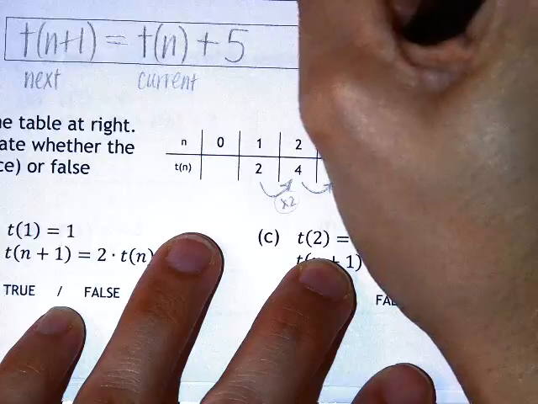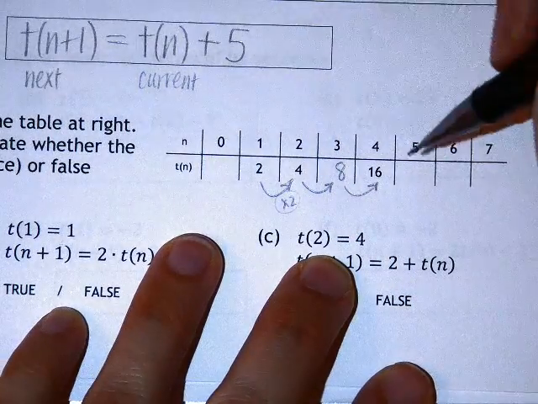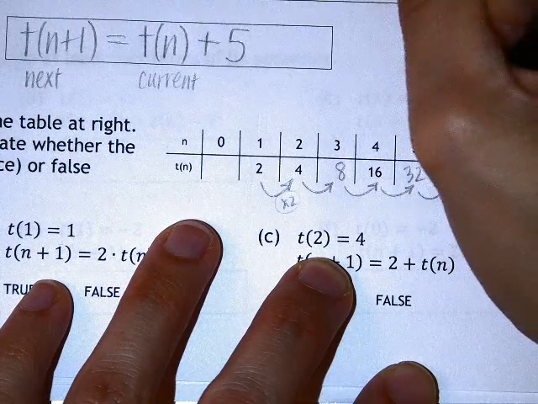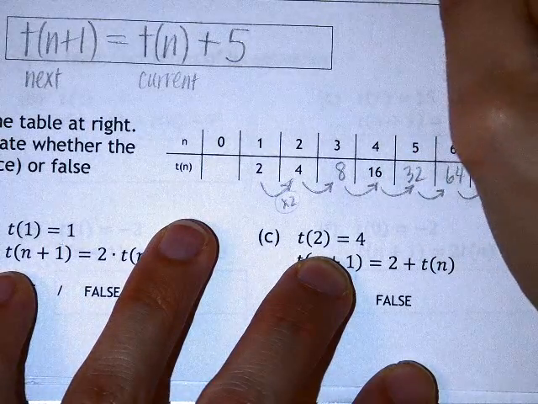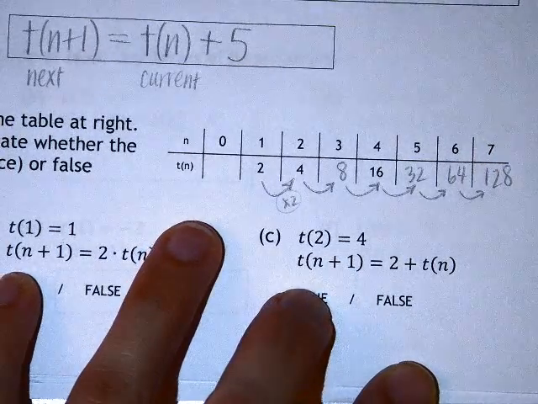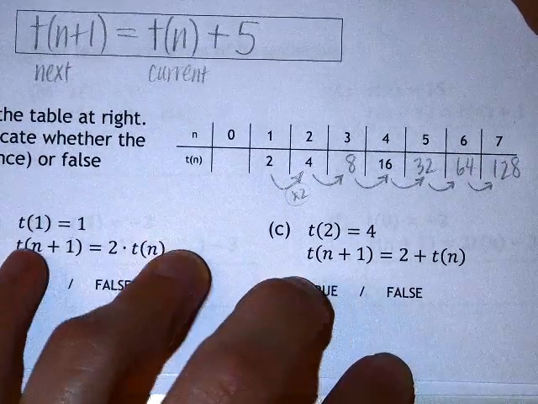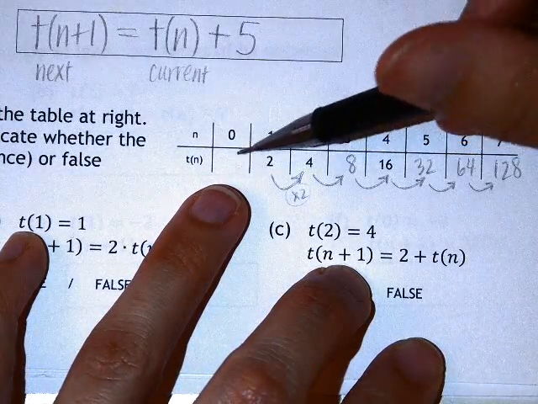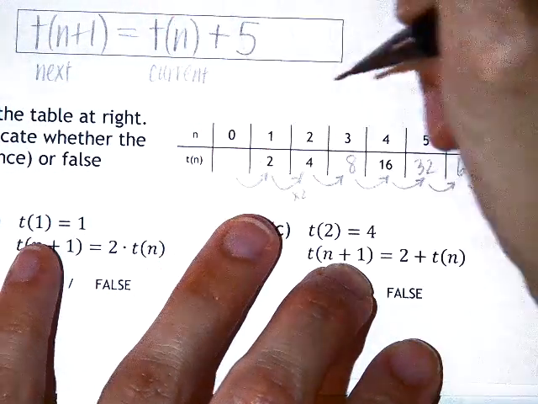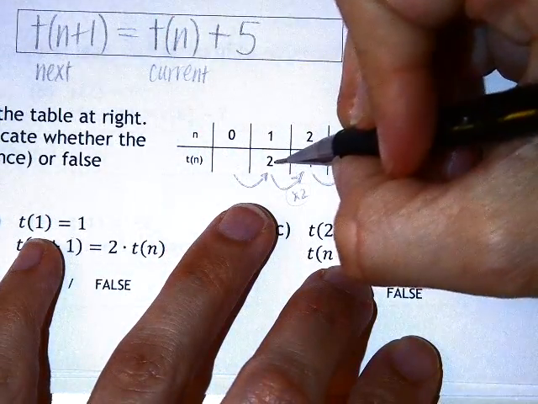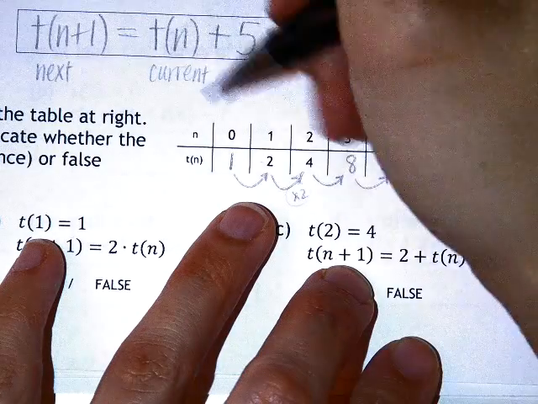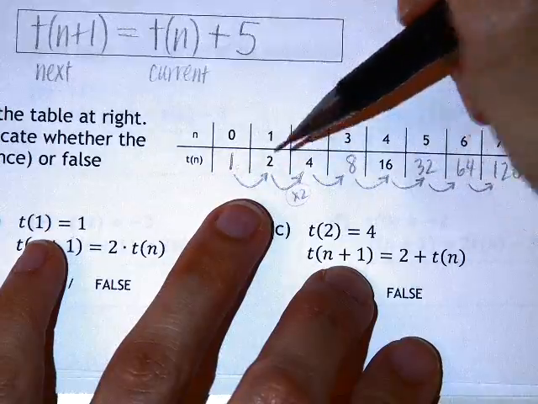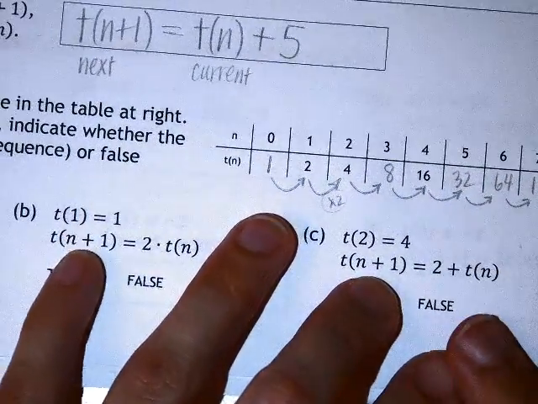So 4 times 2 would be 8. 8 times 2 would be 16, so we know that works. 16 times 2 would be 32. 32 times 2 is 64, and 64 times 2 is 128. So it looks like the pattern is pretty straightforward. Now the only thing missing is this initial value here, so something times 2 must have given me this 2 that they initially gave us. We can work backwards and divide, or just use common sense and say, well, 1 times 2 is 2, and so now we have the full pattern.